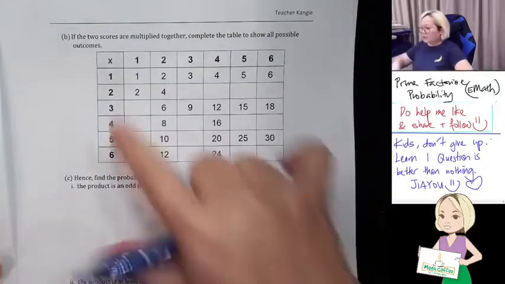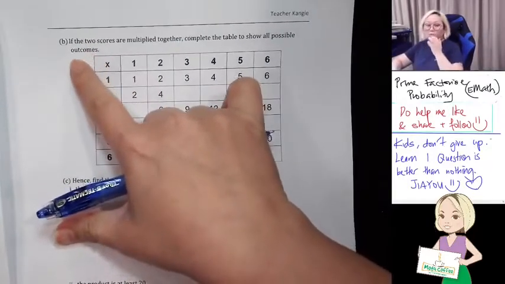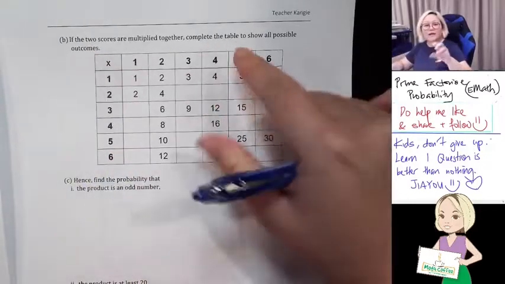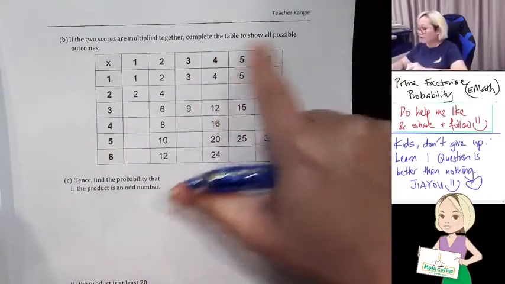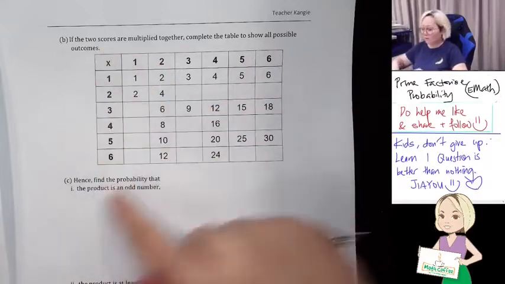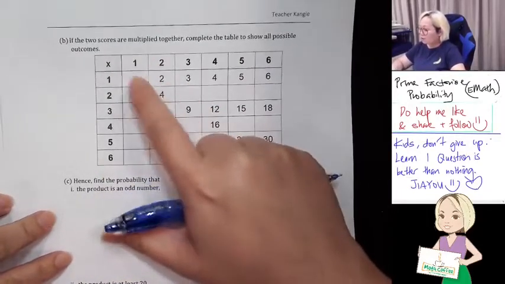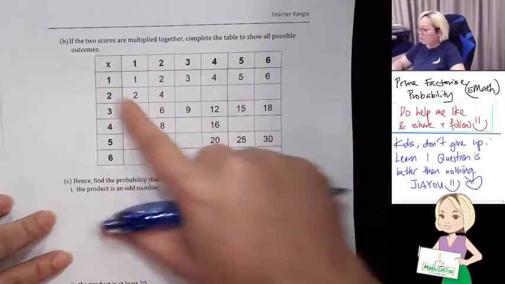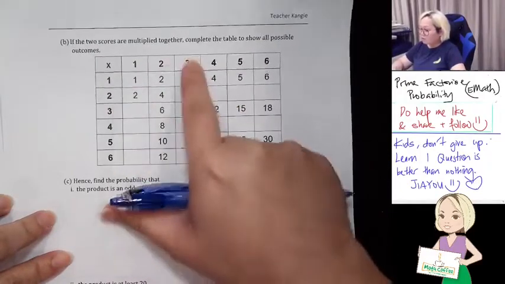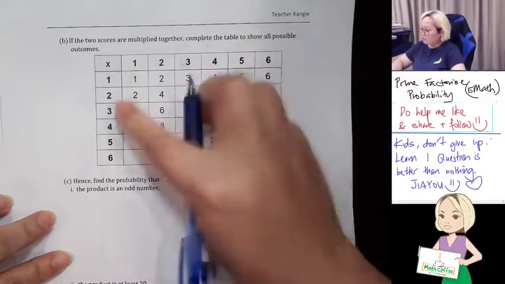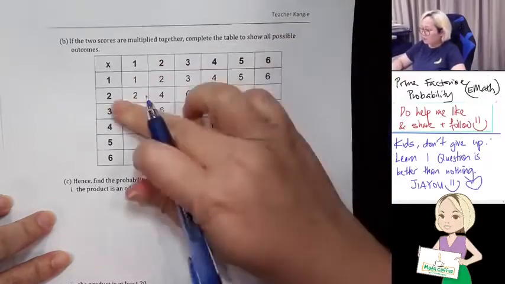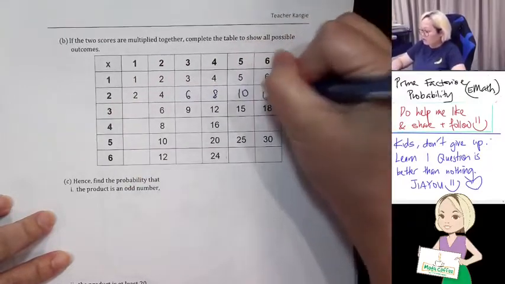Next, now they say the two scores are now multiplied together. Just now that one was added together. Complete the table below to show all the possible outcomes. So it's like 1 times 1, you get 1, 1 times 2, 2, 1 times 3, 3, and so on. So let's fill it up. 2 times 3, we get 6. 2 times 4, we get 8. 2 times 5, we get 10, and this is 12.